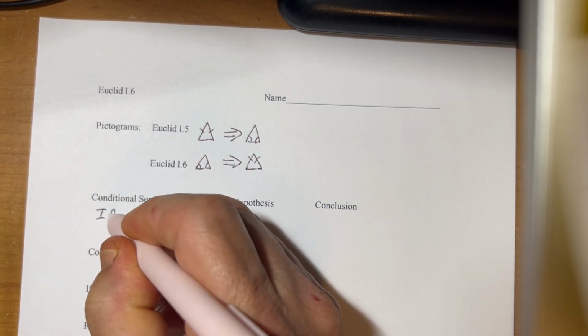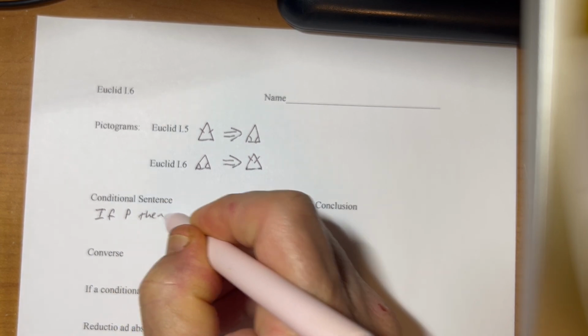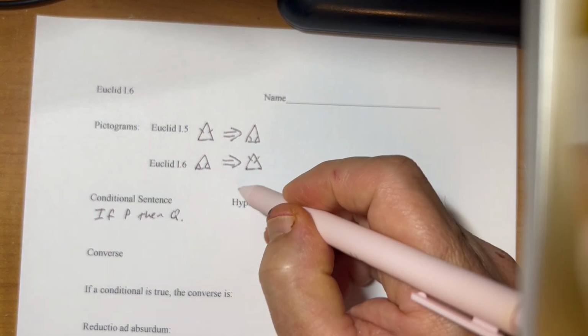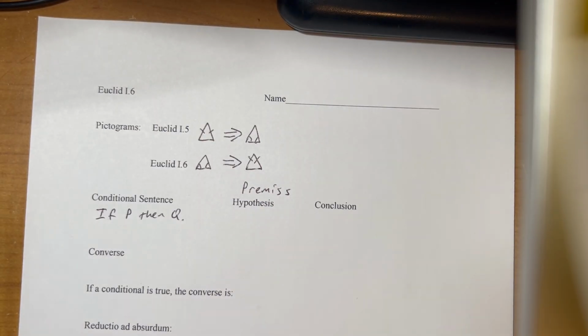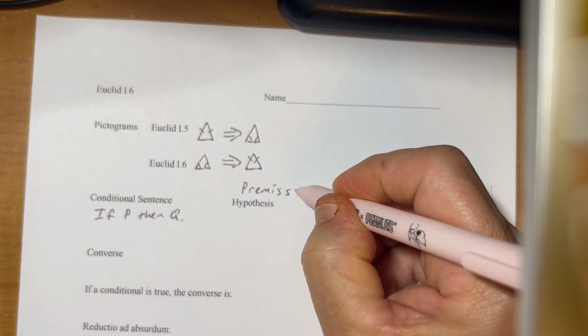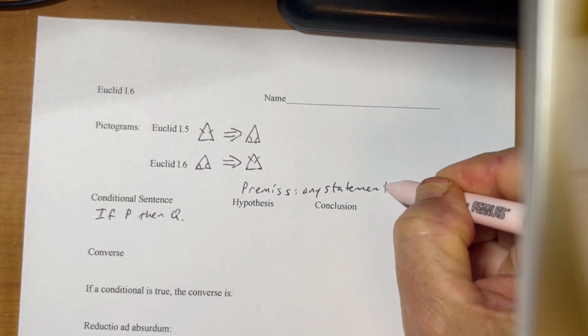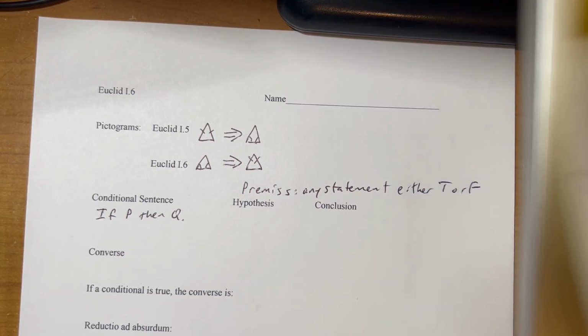A conditional sentence is any sentence that you can write as if P, then Q. All right? P and Q are sentences. They are statements which are either true or false. A statement which we call true or false, we can call a premise. So a premise is any statement either true or false.